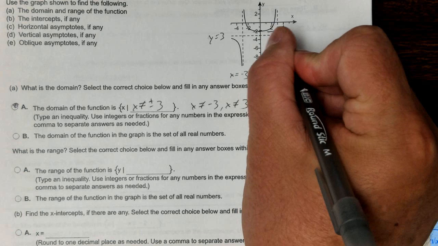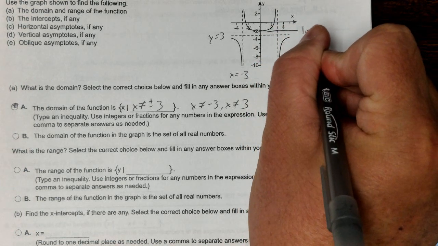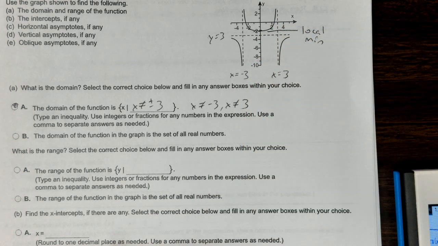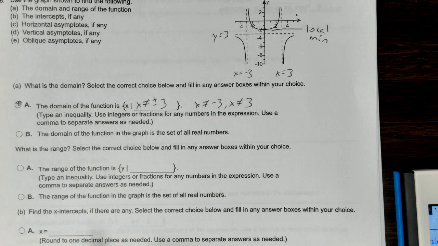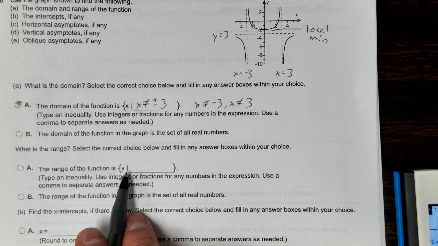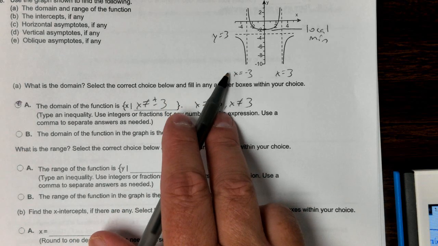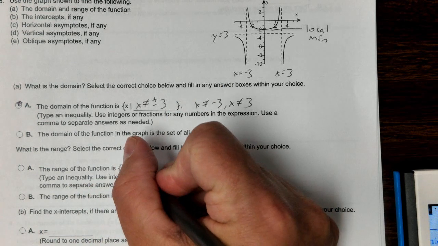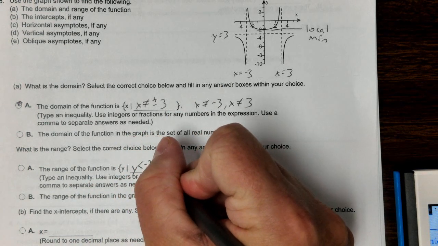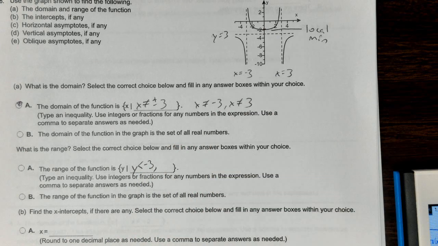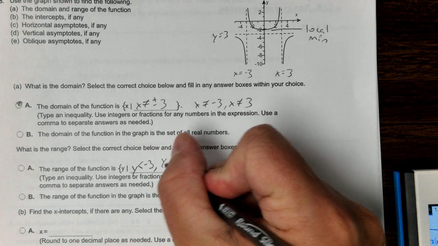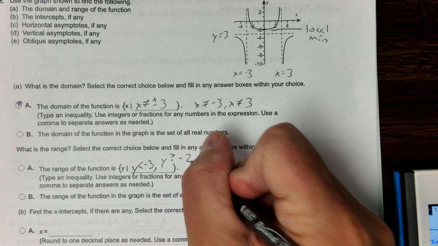Like, I guess I'm going to describe this as a local minimum right there at negative 2. And so what we have is all y values that are below 3. So we're going to say y less than negative 3, and also greater than or equal to negative 2.